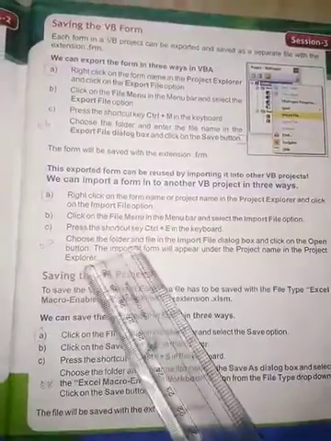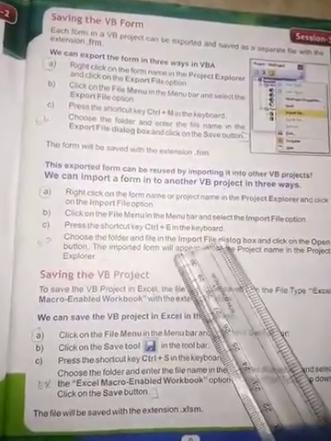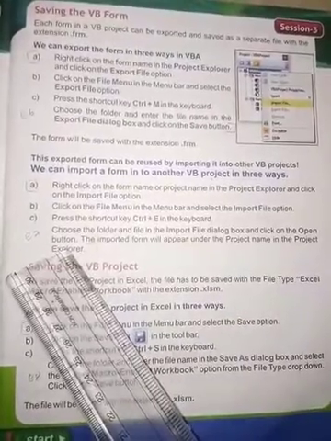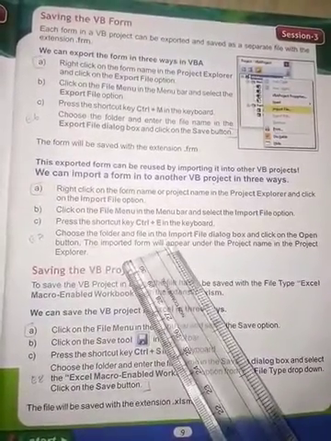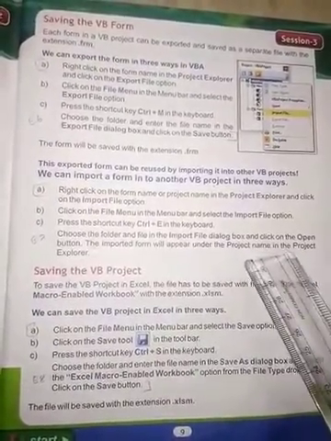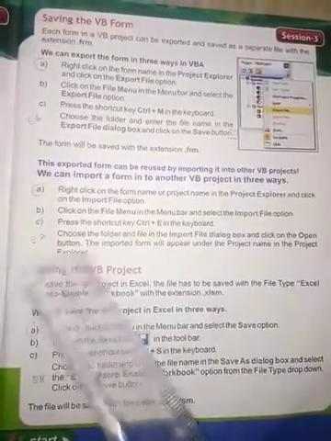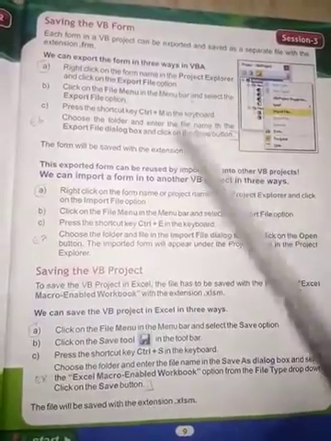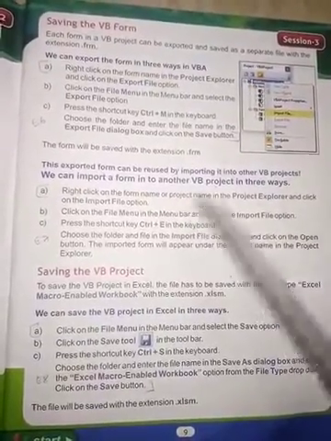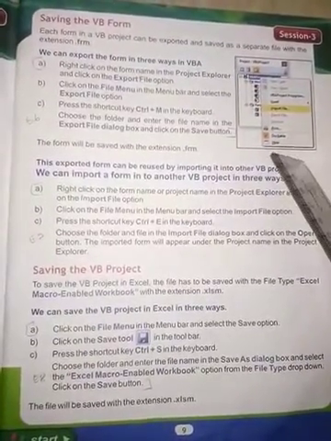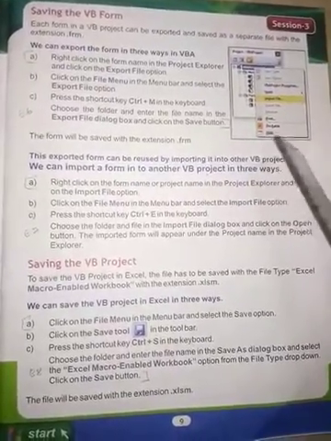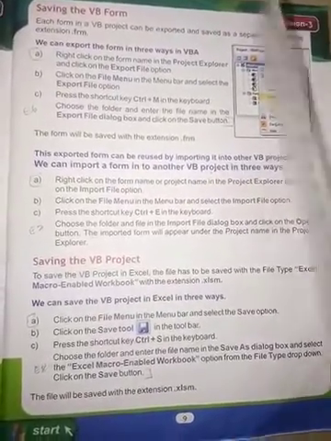Choose the folder and files in the Import File dialog box and click on the Open button. The imported form will appear under the project name in the Project Explorer. In whichever Project Explorer you want, select the forms which are required, and then it will be imported to the project name you want, under which project name you want in the Project Explorer.